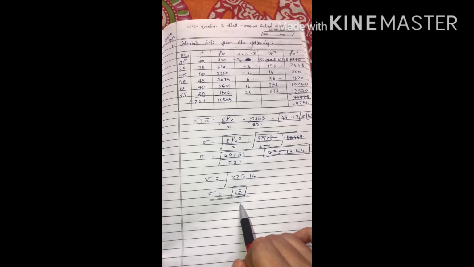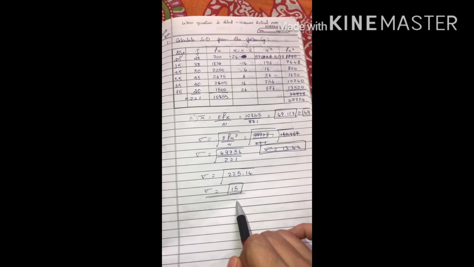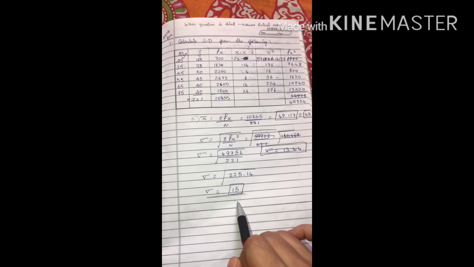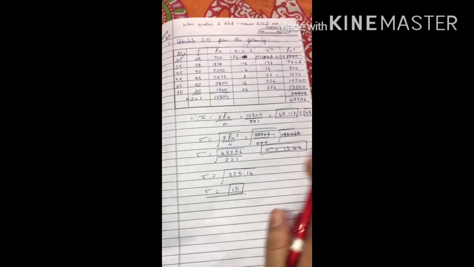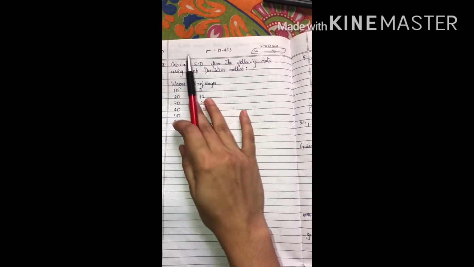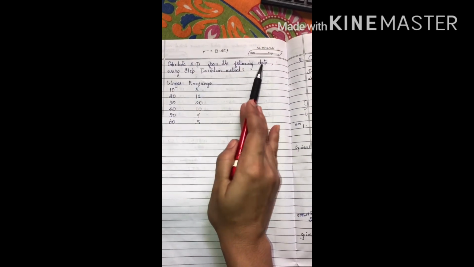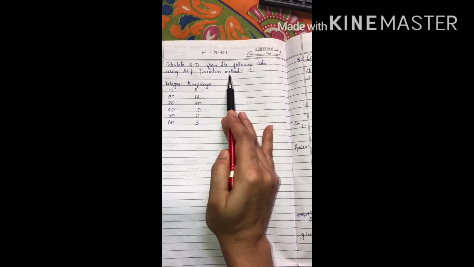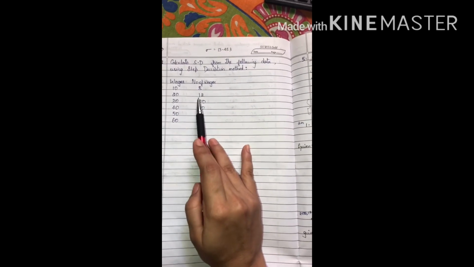So only these two possible methods under continuous series of standard deviation will be asked. If the question is silent, take it as actual mean, or they may ask you to solve under step deviation. Even in this question, they've asked you to identify standard deviation using step deviation method. Similarly with the first problem which I taught.